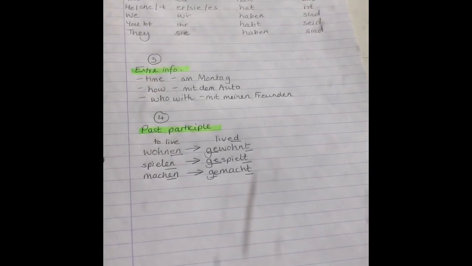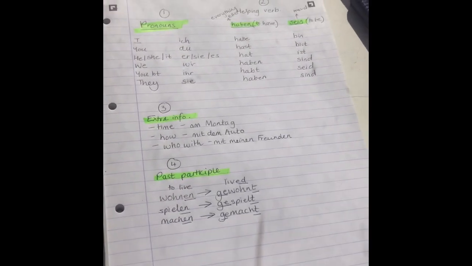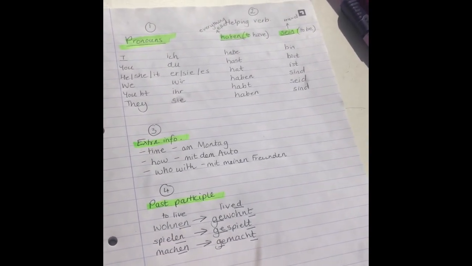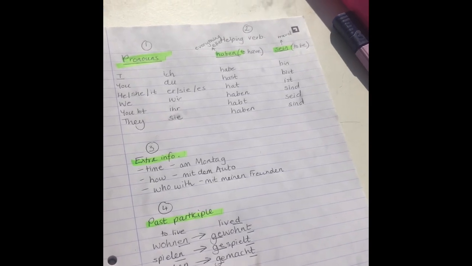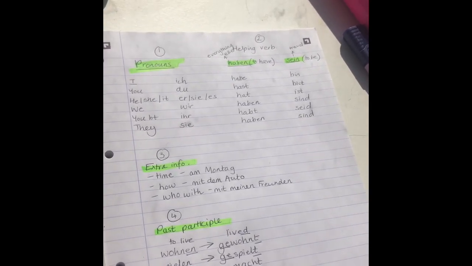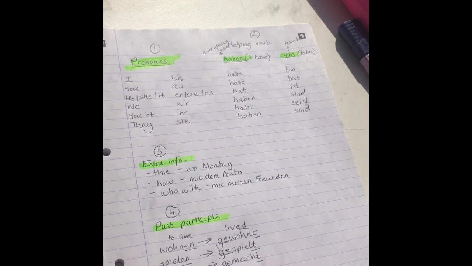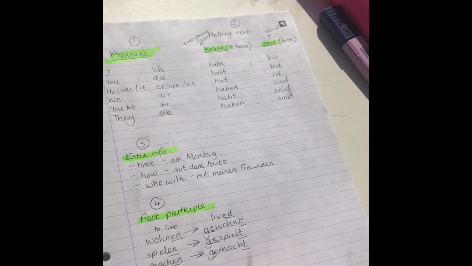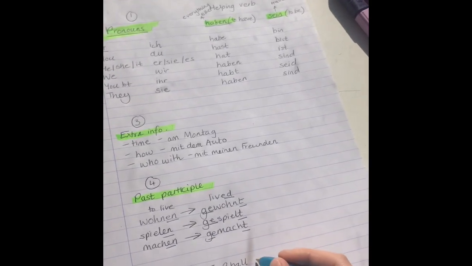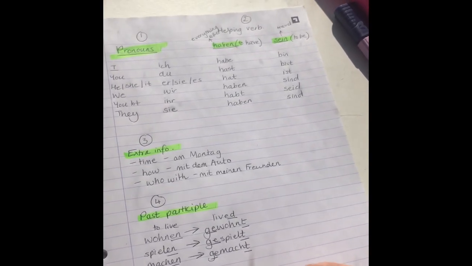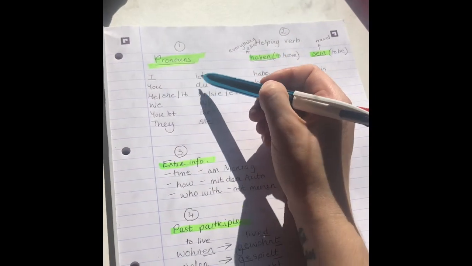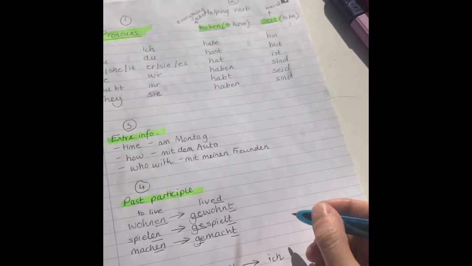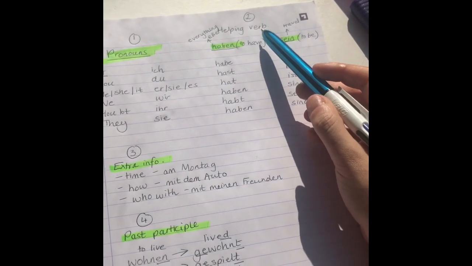So I'm going to give you some examples of sentences in the past tense. If we start with the present tense, let's say I play football: Ich spiele Fußball. I want to change that into the past tense. So you need your step 1, your pronoun, which is ich. Then you need your helping verb.